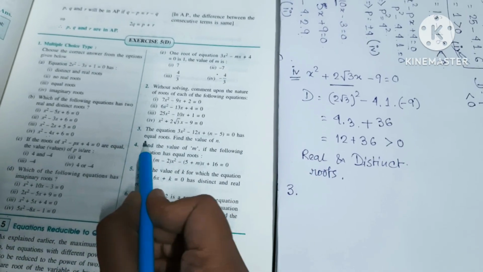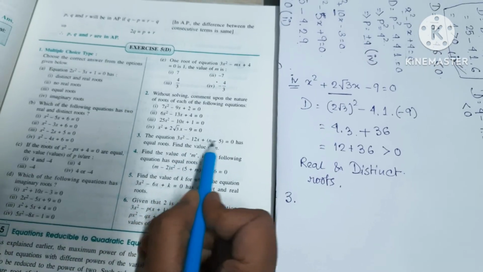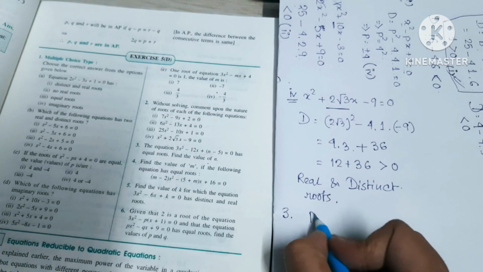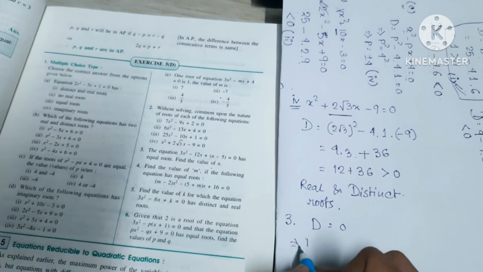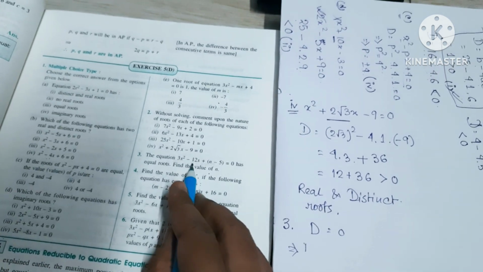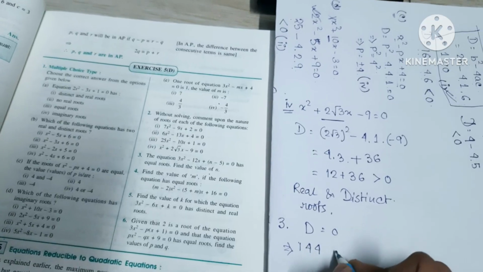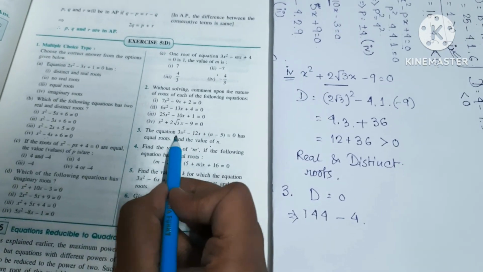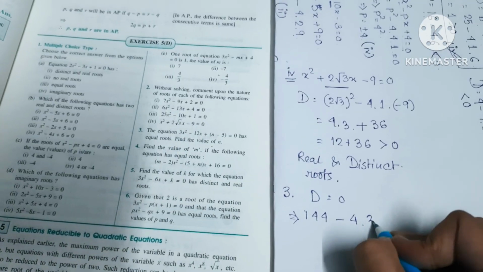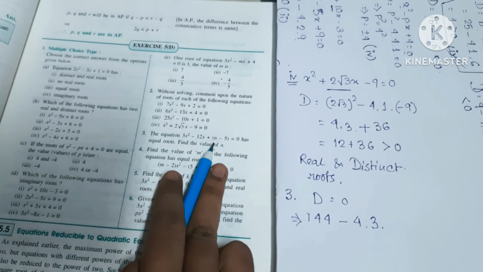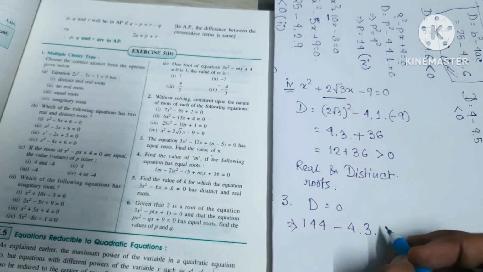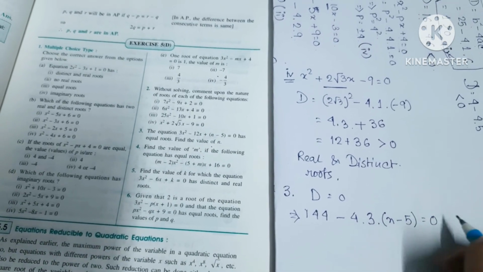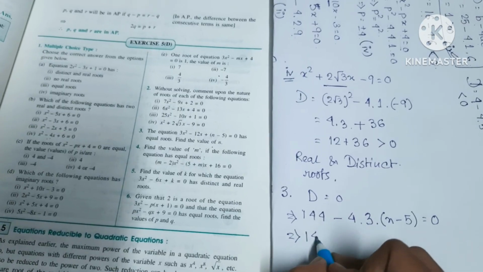Equation, this one has equal roots. Find the value of n. So this equation has equal roots, that is given. So that means D equal to 0, and D means here minus 12 square. So 144 minus 4 into, here a means 3 and c means n minus 5. That will be equal to 0.